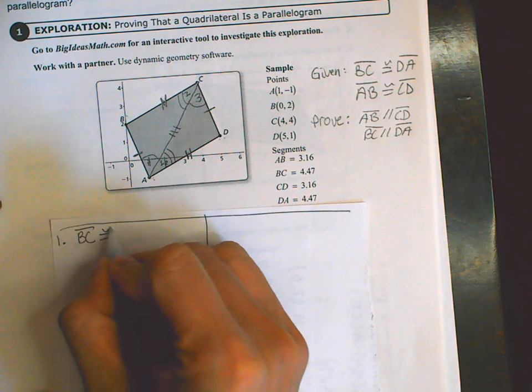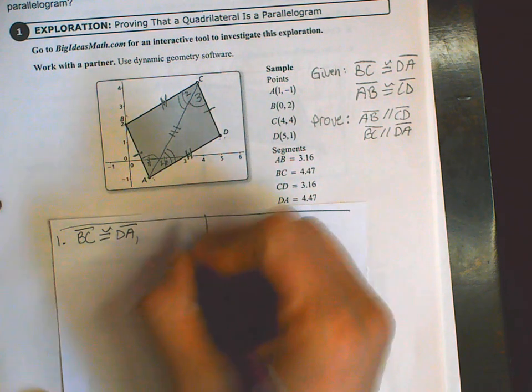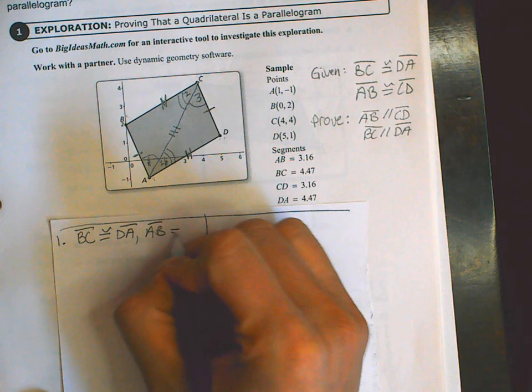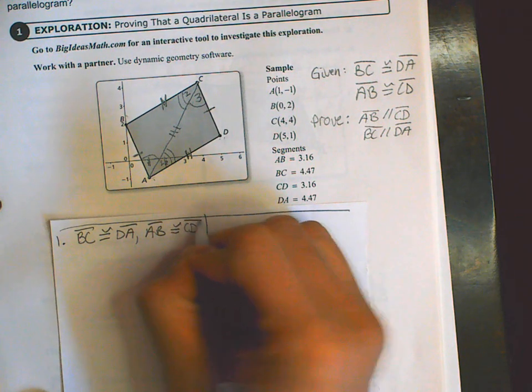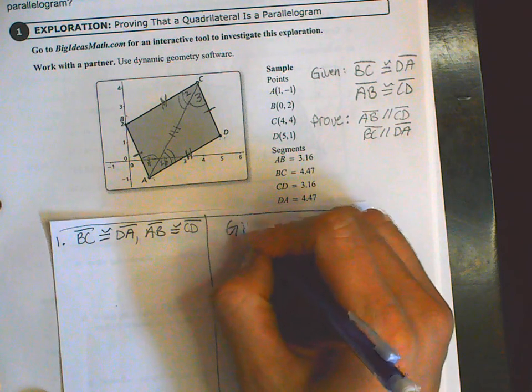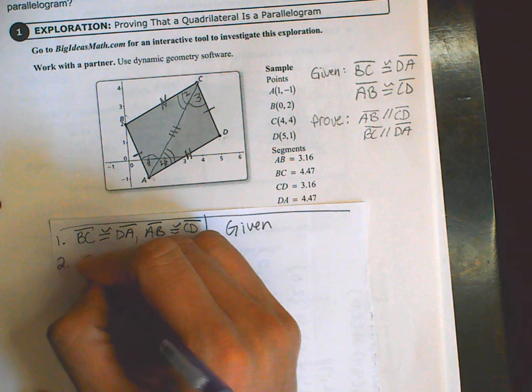BC congruent to DA. And if I'm going too fast, pause it, go back. Maybe I can put it so that it plays a little slower. Give you guys a little more time. I don't know. All right. These were given. Second thing, I needed that diagonal AC.